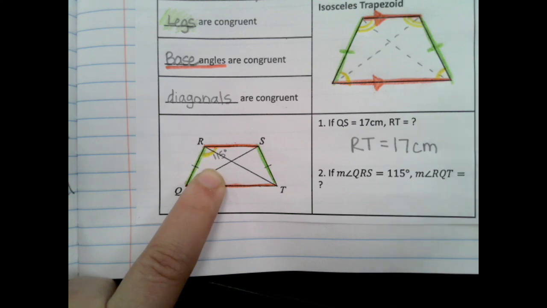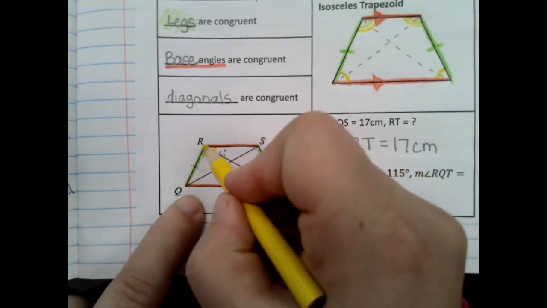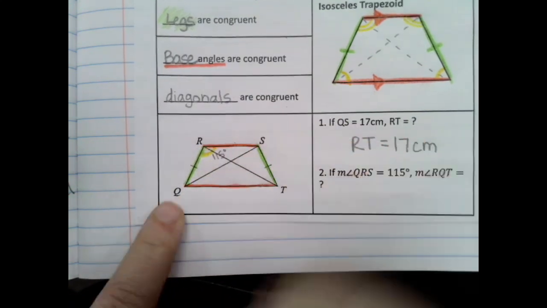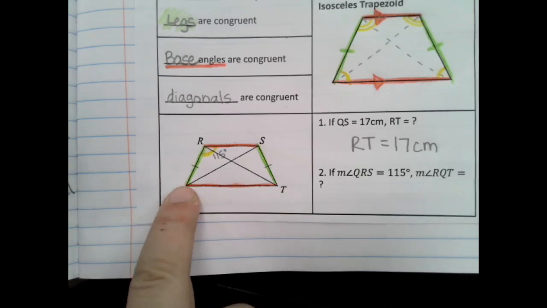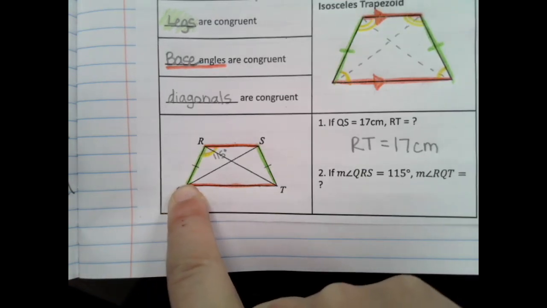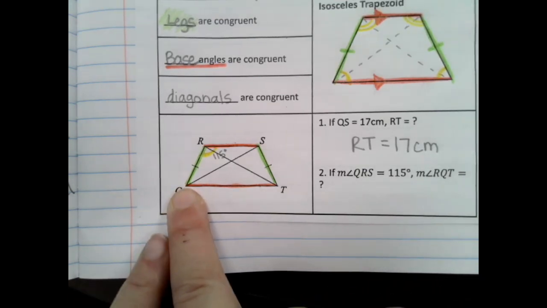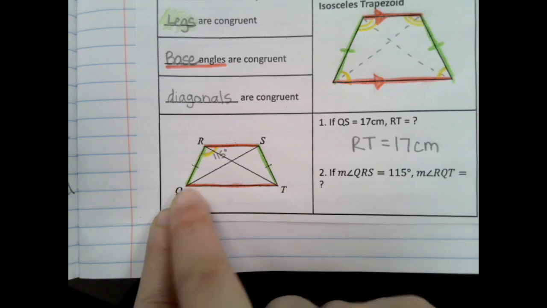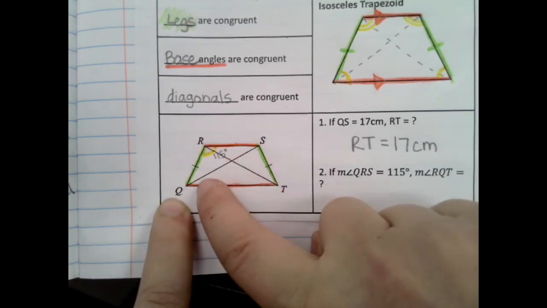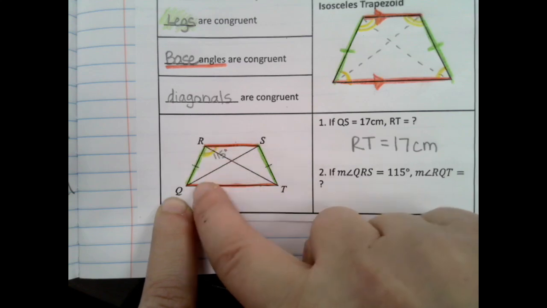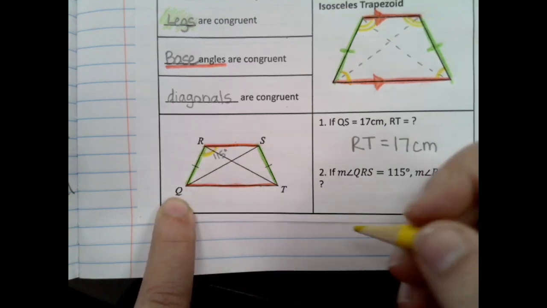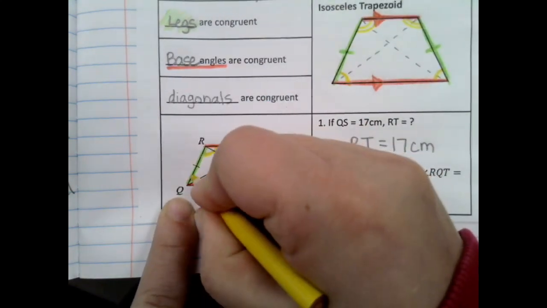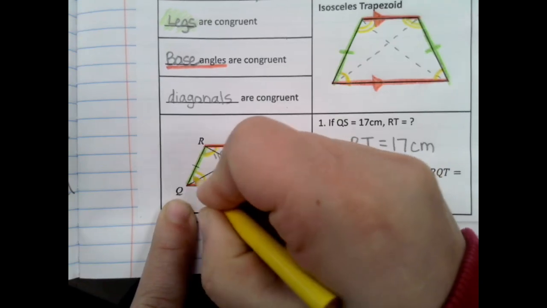I want to know what RQT is. RQT, so we're talking about this angle below at Q. Is that angle going to be congruent? Is it connected by a base? Are R and Q connected by a base? No, what are they connected by? A leg. So these are not congruent, so I'm going to use two arcs there showing they're not the same.